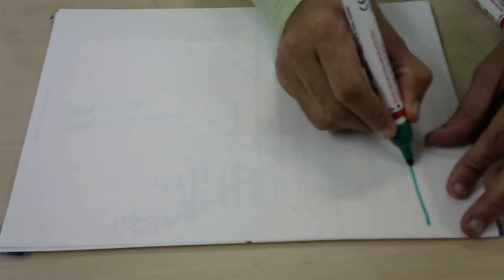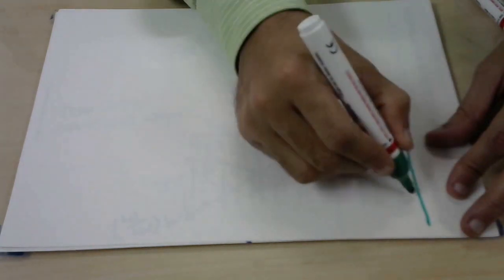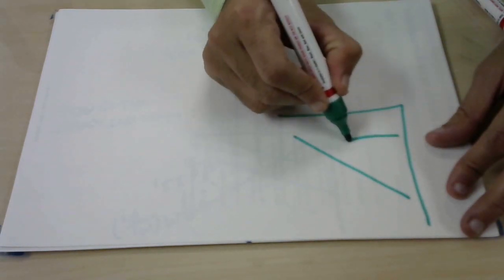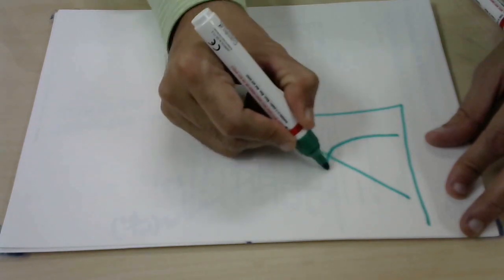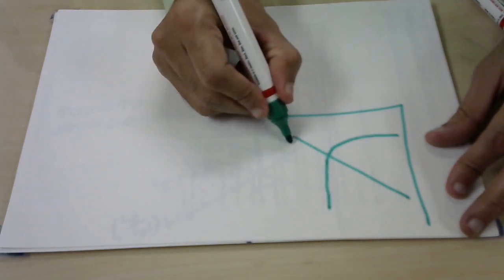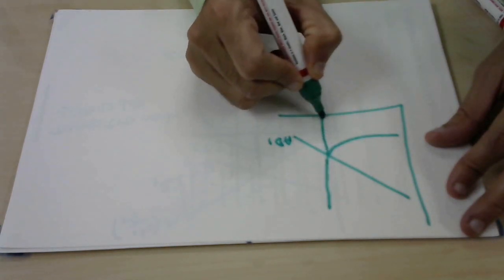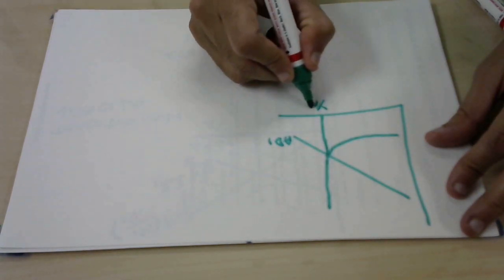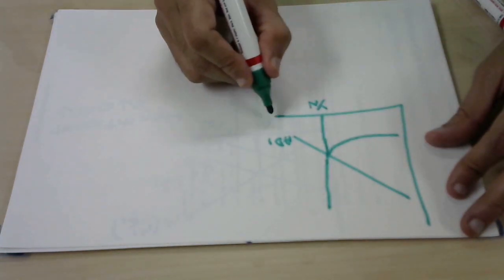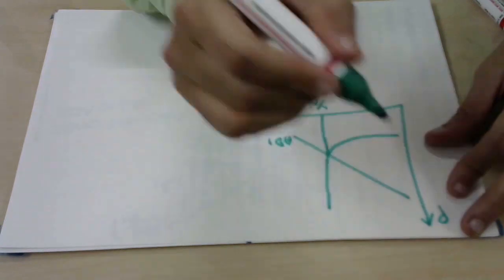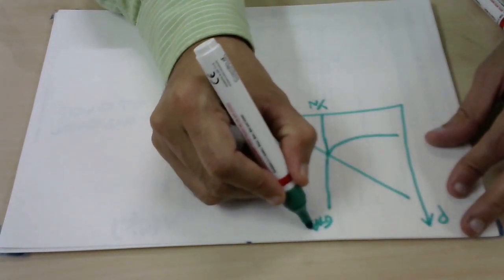Suppose the aggregate demand curve was like this, AD1, and suppose the generalized aggregate supply curve was like this. My natural rate of output was this, this is Y here, this is P here, and the generalized aggregate supply curve.